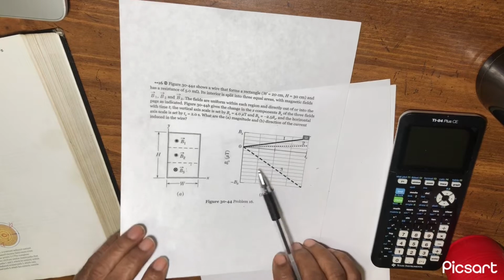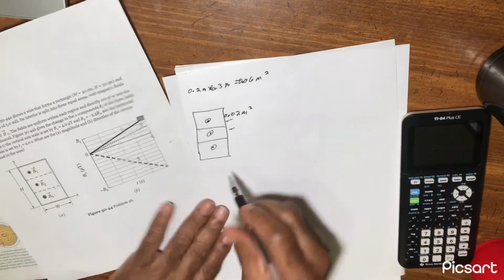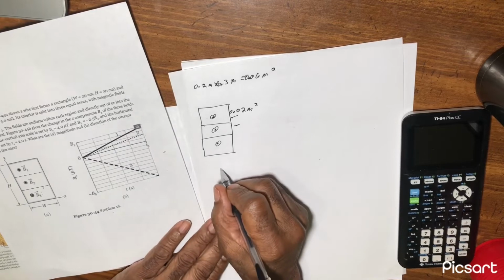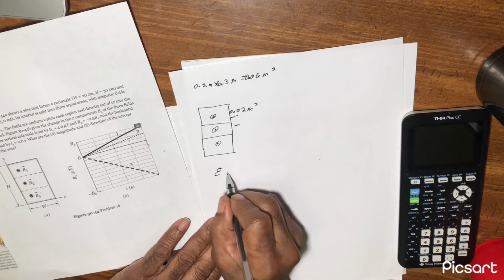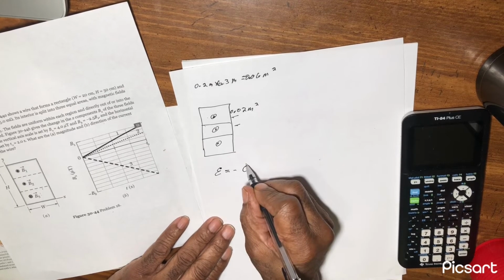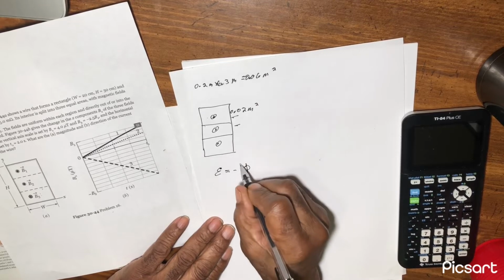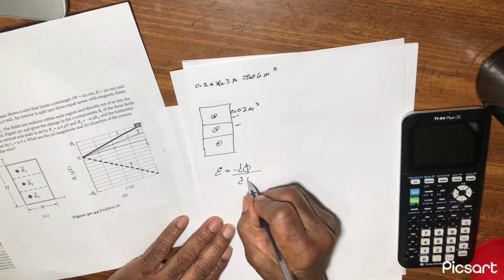So we have that requirement. So now the formula that we're going to use: induced voltage is going to equal minus d phi dt.